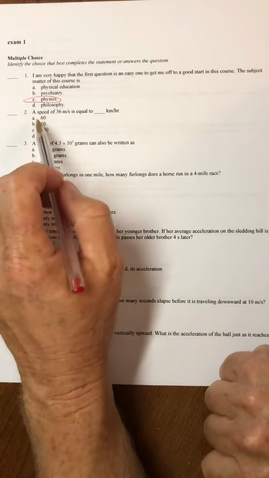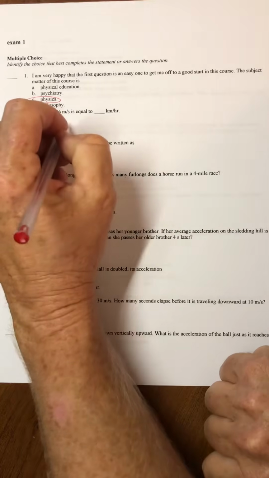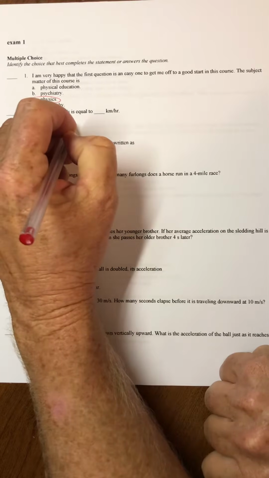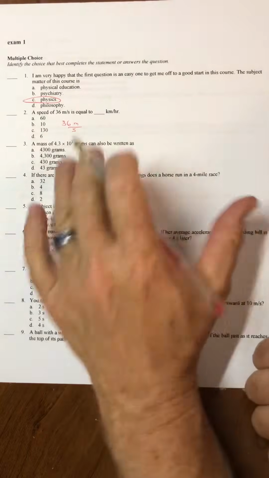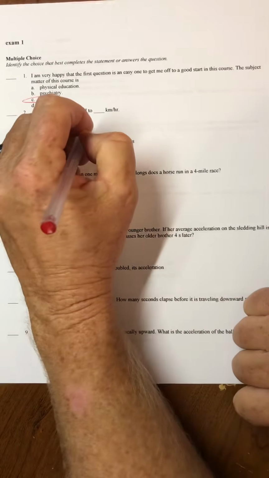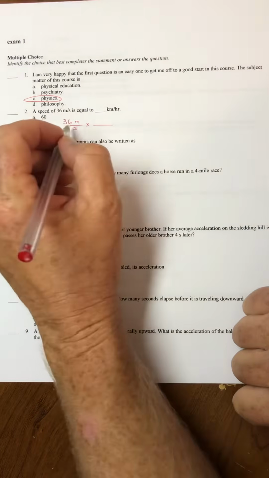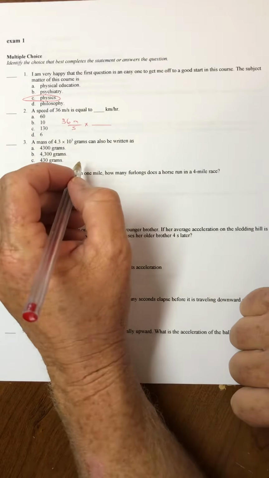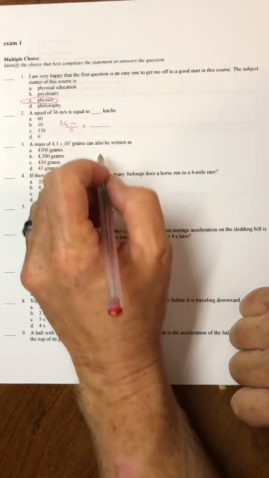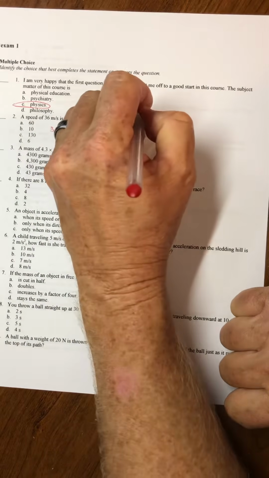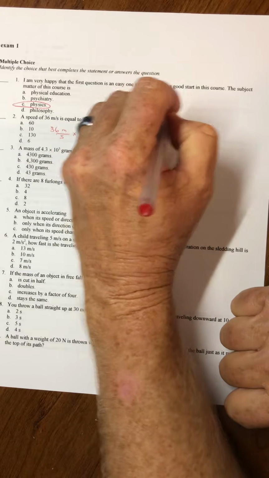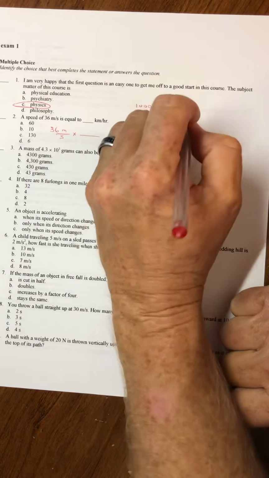Now, also in Chapter 1 is this unit conversion, and so we've got this 36 meters per second. There's a couple ways of converting units. I like to think of it as multiplying by 1, or sometimes you can just say it's a direct substitution. We know that there are 1,000 meters in 1 kilometer.